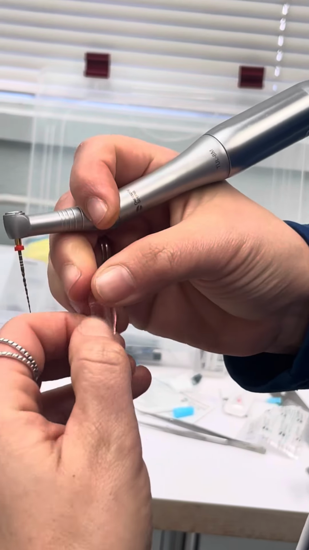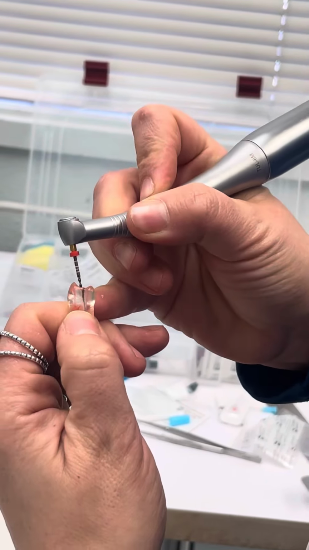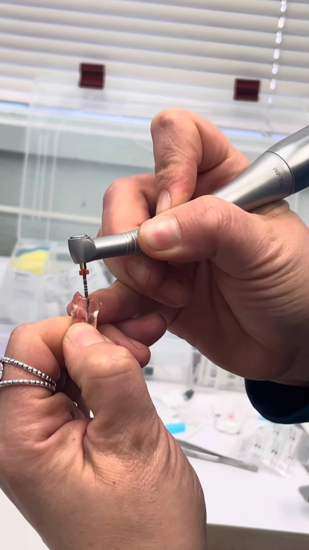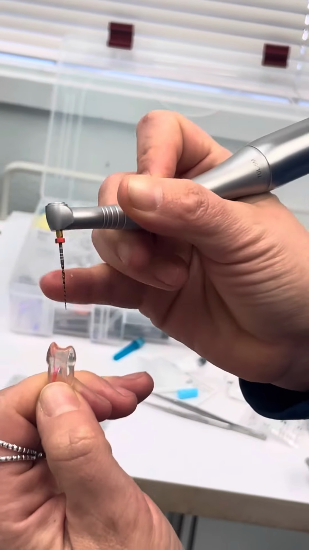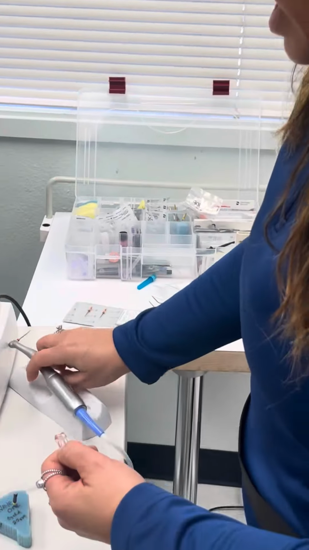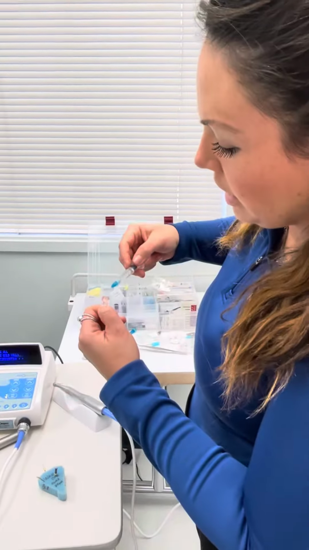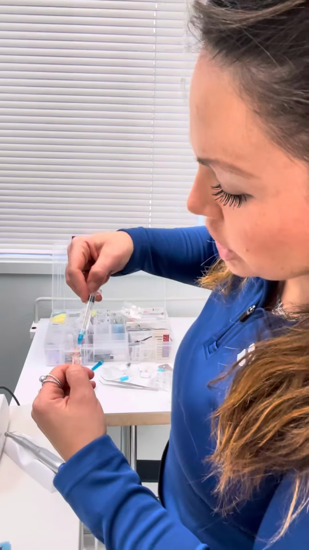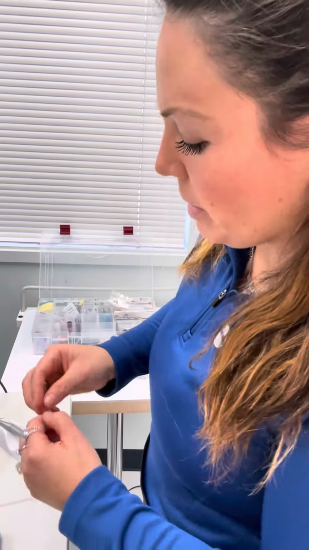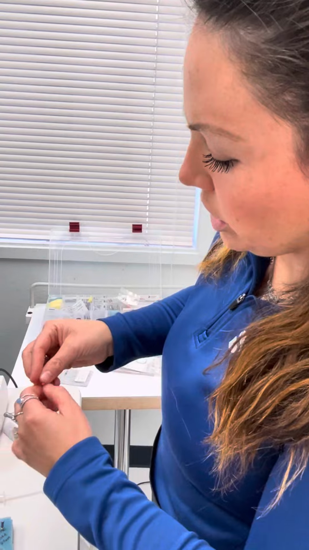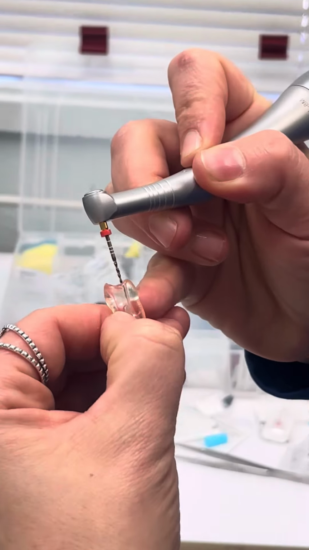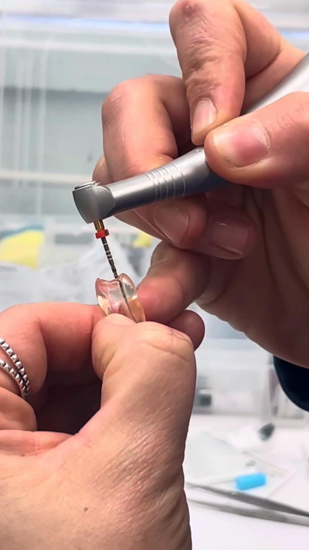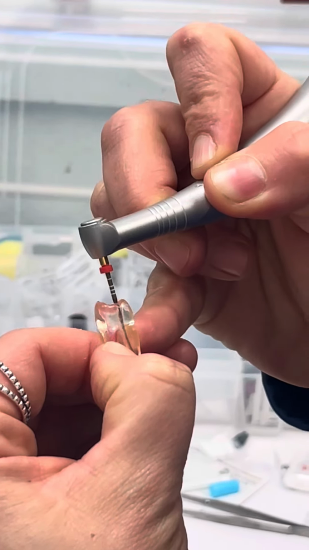Mesial. It's getting so slippery. Lingual. Distal. This file is actually designed to be an orifice modifier as well, but it's not a great one because it is so long. But you can sweep on the outskirts and it will do a very similar action. I don't recommend removing your orifice opener for this one though.